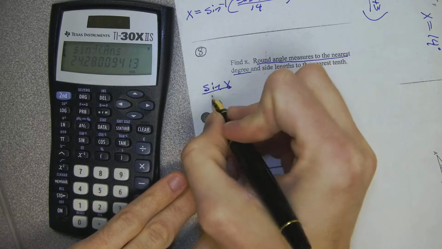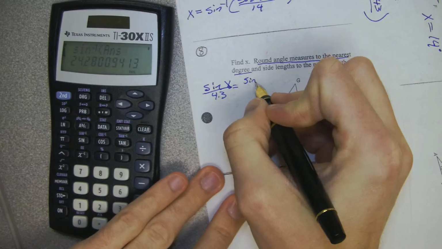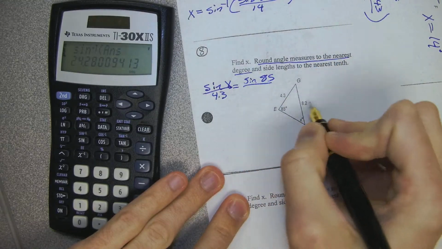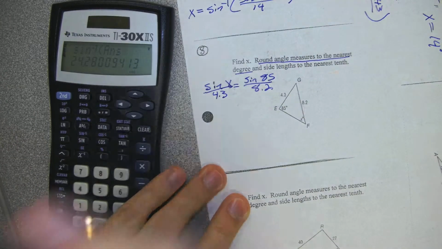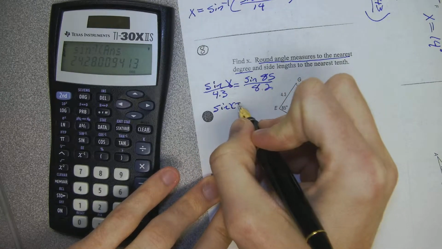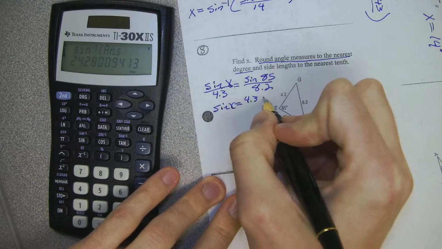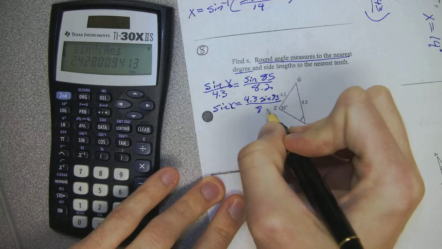Over 4.3 equals sine of 85 over 8.2. So it looks like number 8 is going to be another rendition of number 7. So here we are. Sine of x equals 4.3 sine 85 over 8.2.